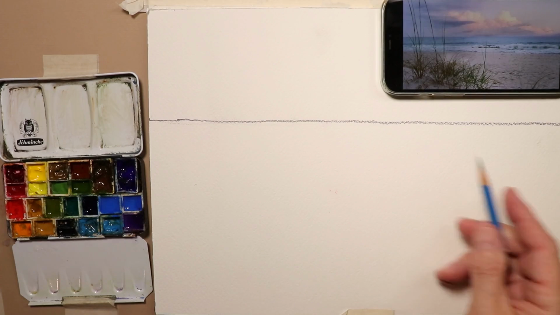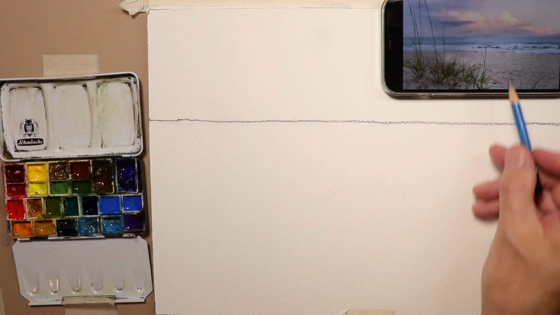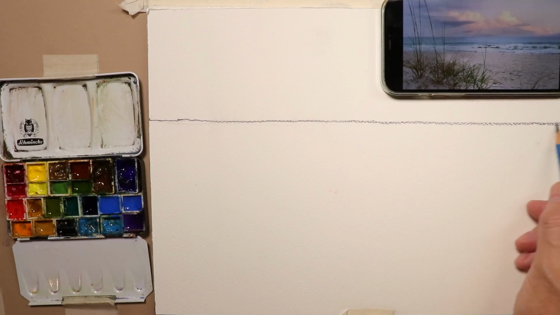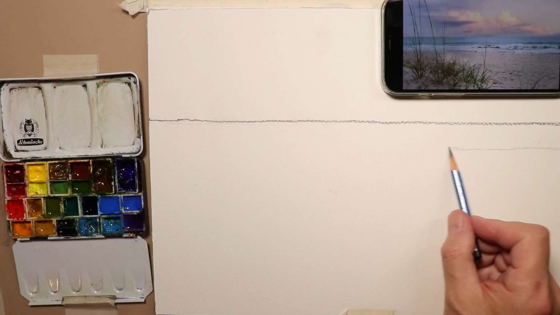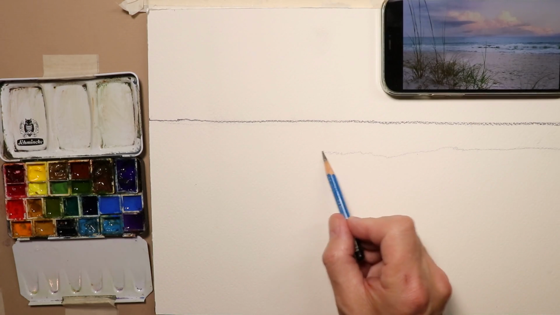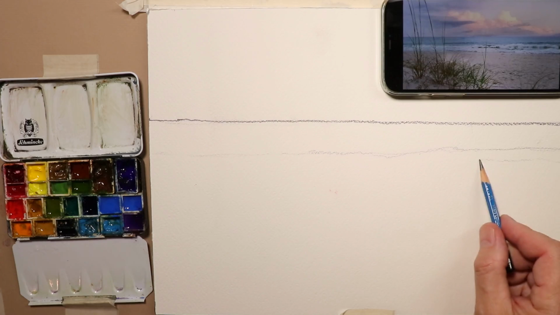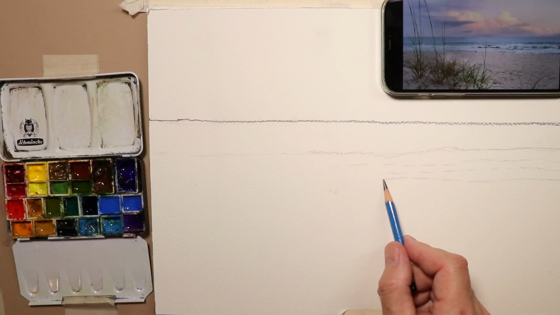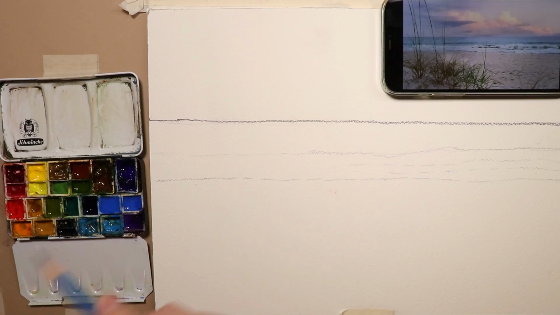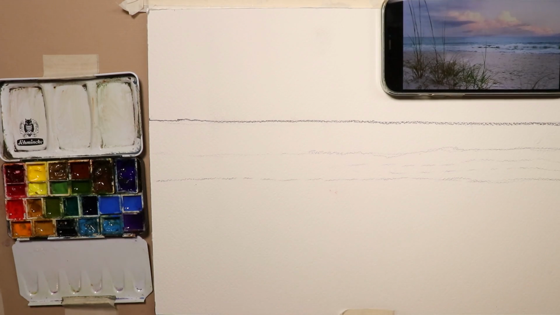And then if we look at our photograph, we can kind of see that maybe a little bit down from the top of the horizon line of the ocean, we're starting to see some of those crashing waves. So I'll put some of those lines like this just to give me a little bit of an indication of where I'm going to need to make some of them beautiful crashing waves coming in over here a little bit too, like that. Okay, just a little bit of indications, light pencil lines.